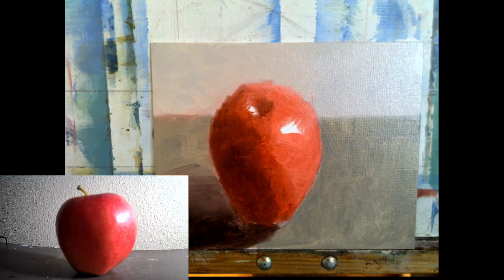See what I get here. It's a yummy color.